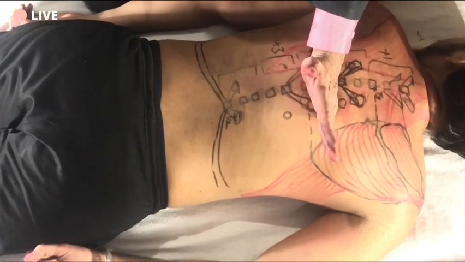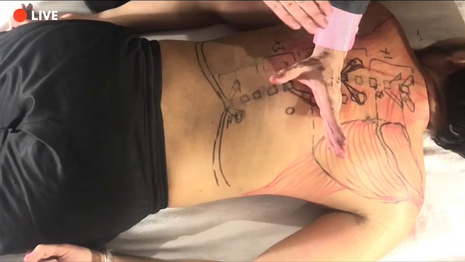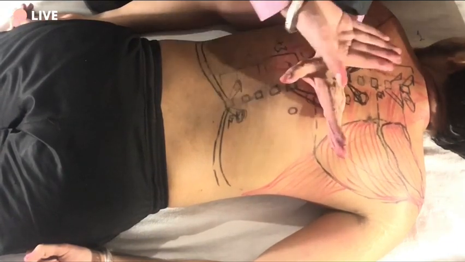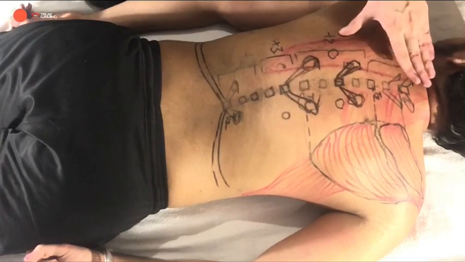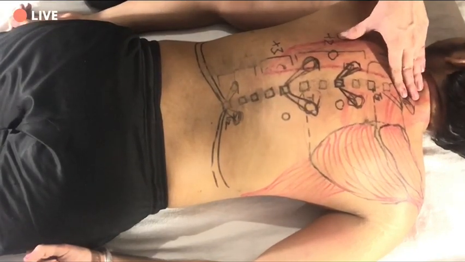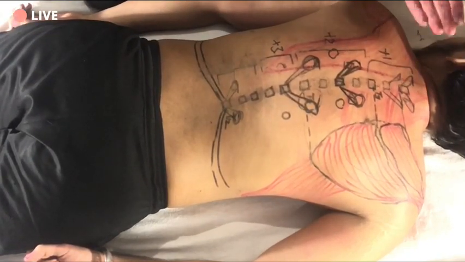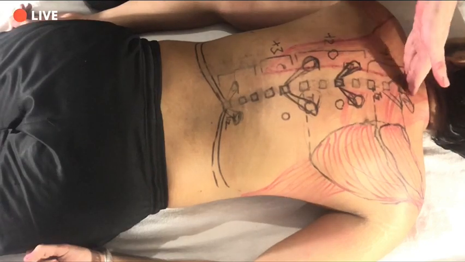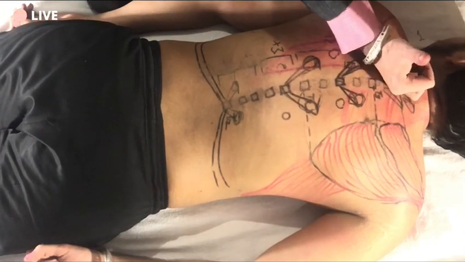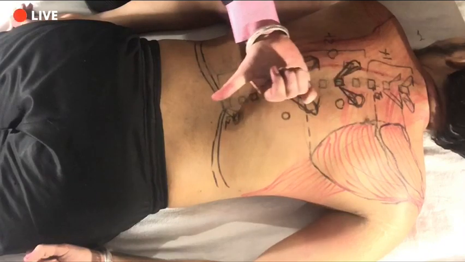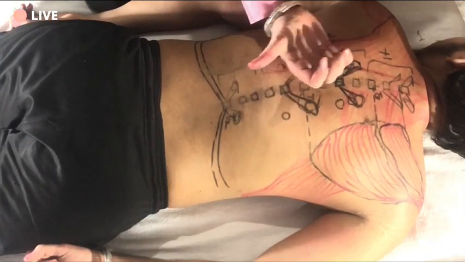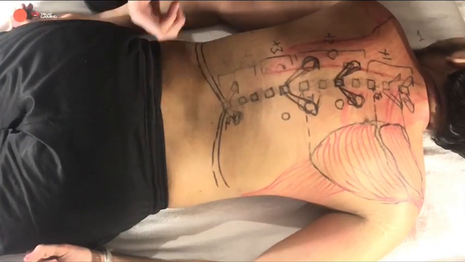Now because the spinous processes are angled inferiorly, the superior spinous process, if you will see, is at the back of the vertebrae. Then as you go down, the spinous process is projecting downwards like this, then upwards, right?